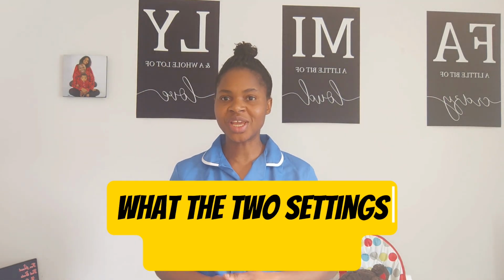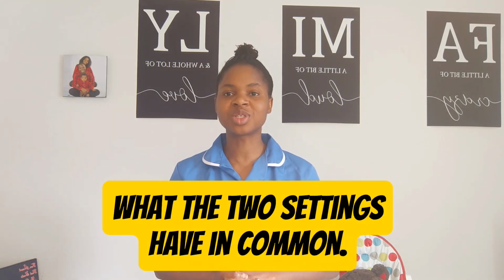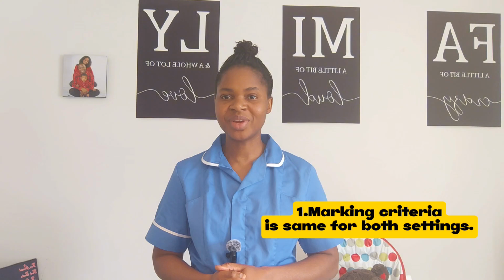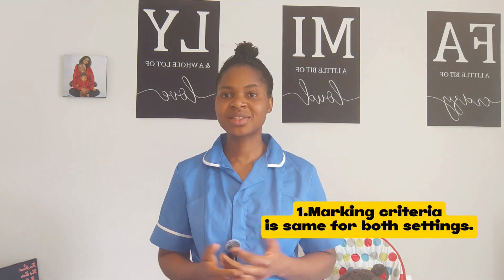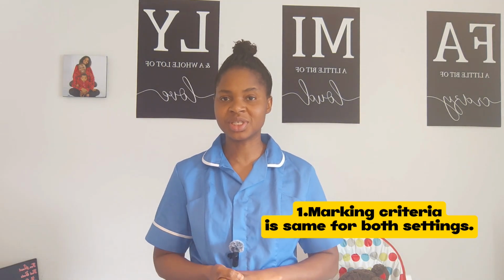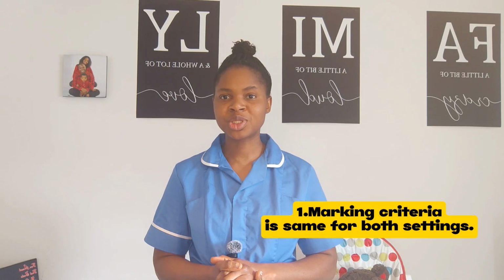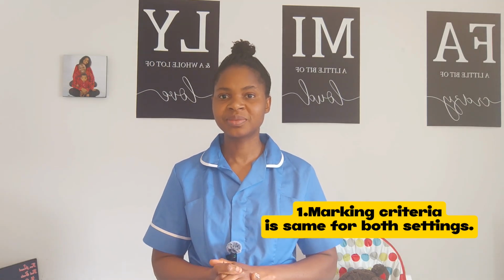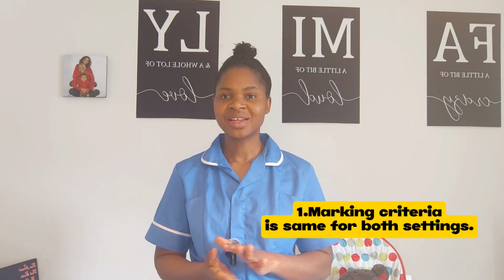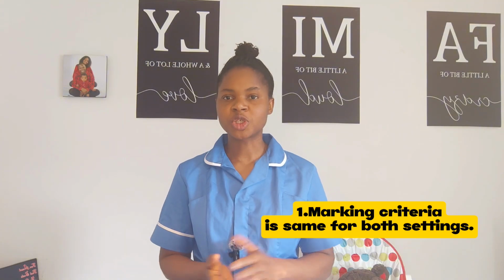First, what is the same? Let's start with what doesn't change because this will give you a solid foundation. First, the marking criteria. The marking criteria stays the same regardless of the scenario, either it is hospital or community. The assessor uses the same checklist for scoring.